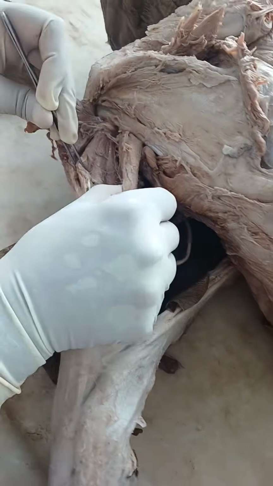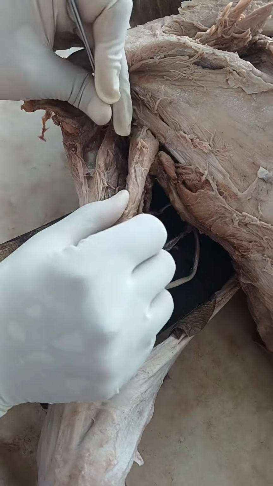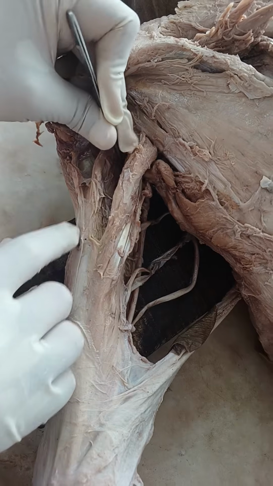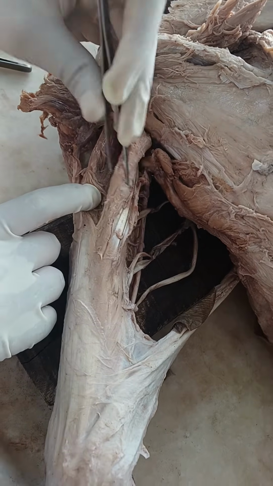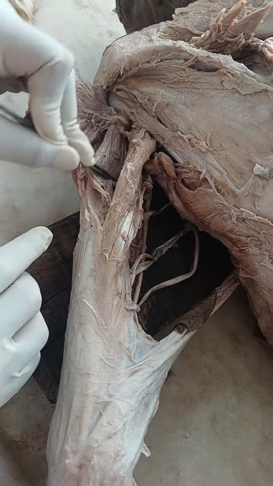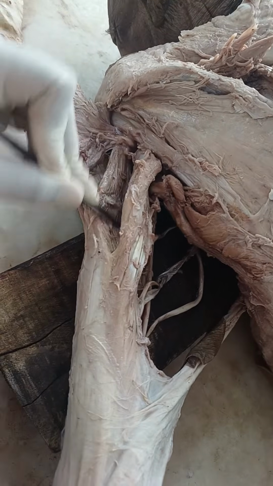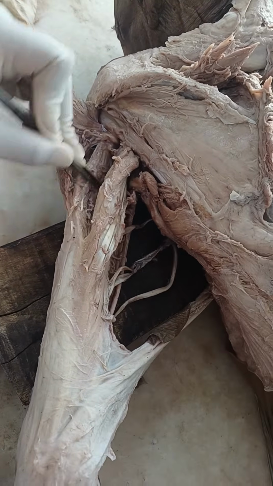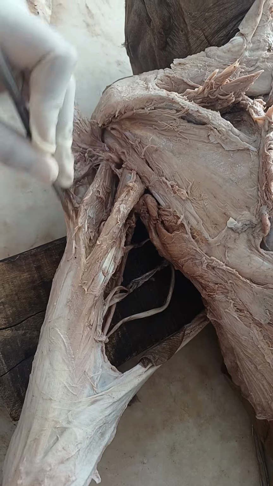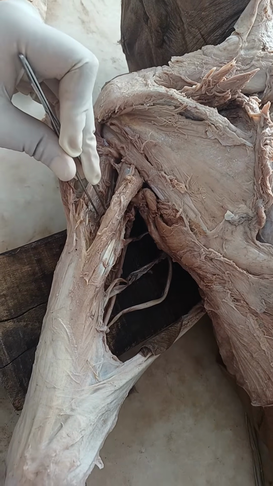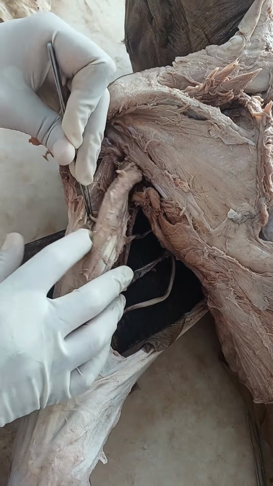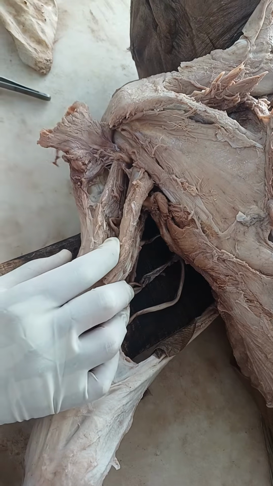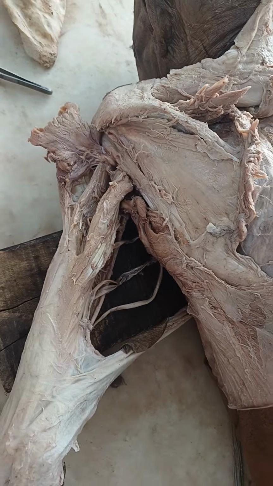So the lower triangular space is bounded above by the teres major, medially by the long head of triceps, and laterally by the shaft of the humerus. This is the boundary of the lower triangular space, and its contents are the radial nerve and the profunda brachii vessels. So this is about the scapular region.